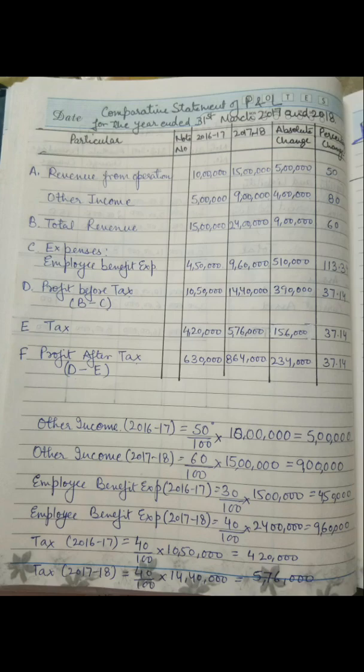For calculating tax also, similar procedures are to be followed. Subtract 4,20,000 out of 5,76,000, and the answer, that is the absolute change in tax, is 1,56,000. And for calculating the percentage change, we have to divide 1,56,000 by 4,20,000 into 100. So the answer would be 37.14%.